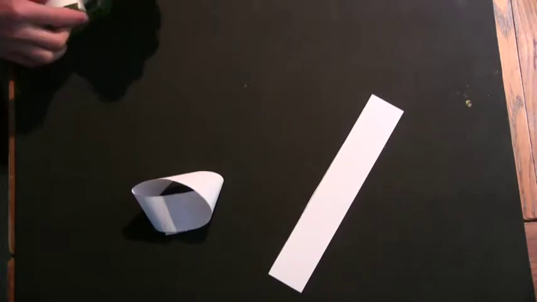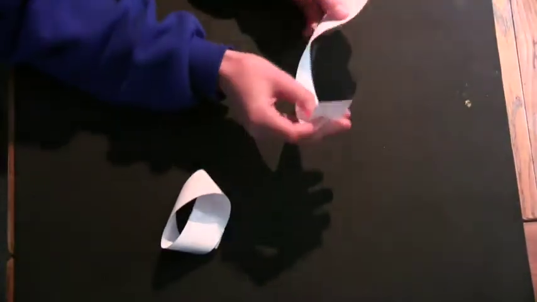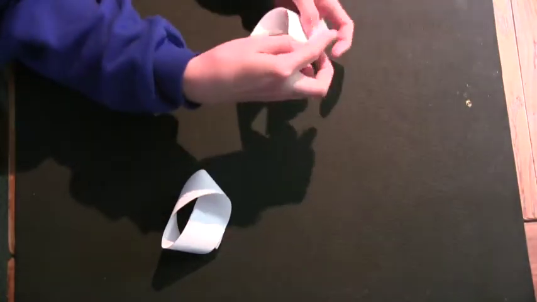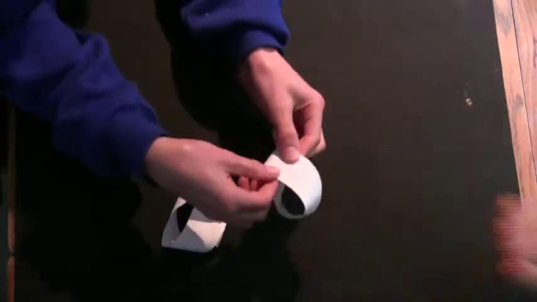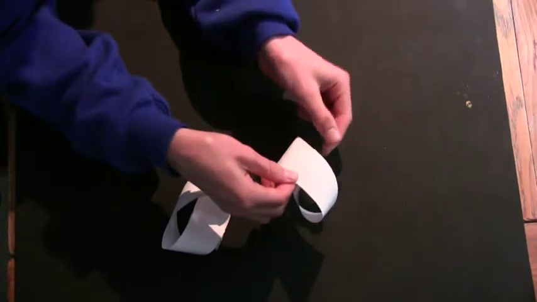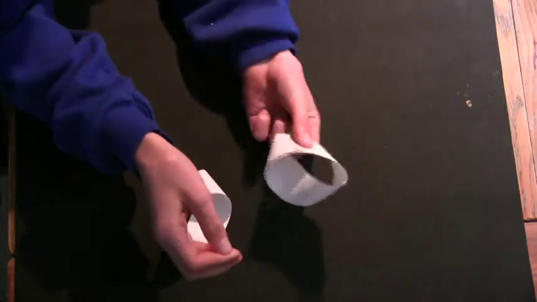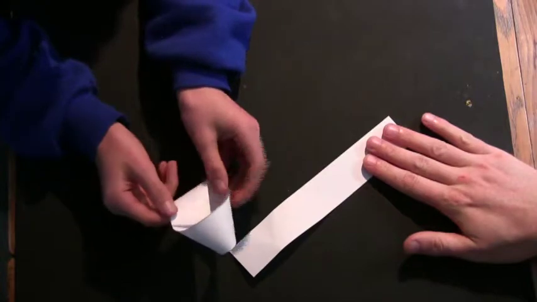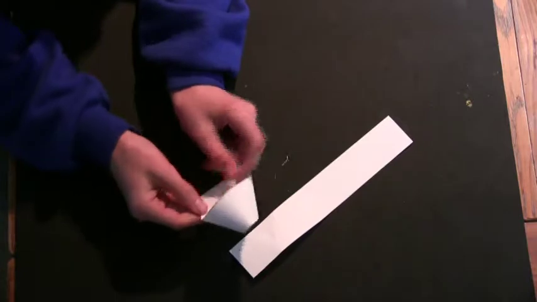Alright, so what you do. You don't need to make one, you can just talk about it. You've got a piece of tape and a strip of paper. You give the paper a half twist and fold it back on, like this, and then you tape up this edge, and you've got a Mobius strip. So just take a flat sheet of paper, give it a half twist, tape it up, and you get an object that looks like this.